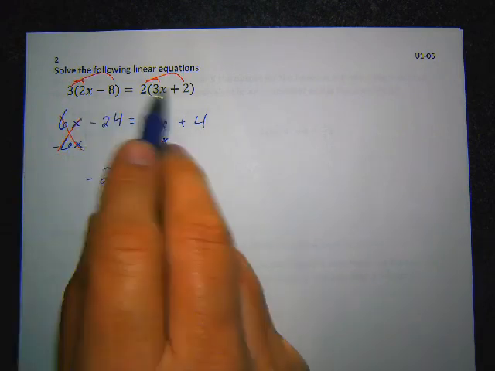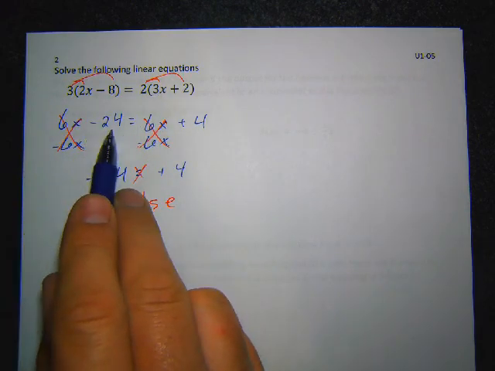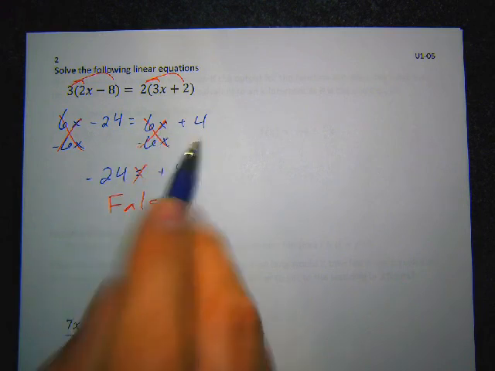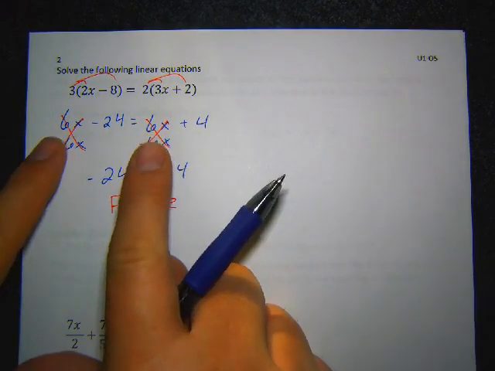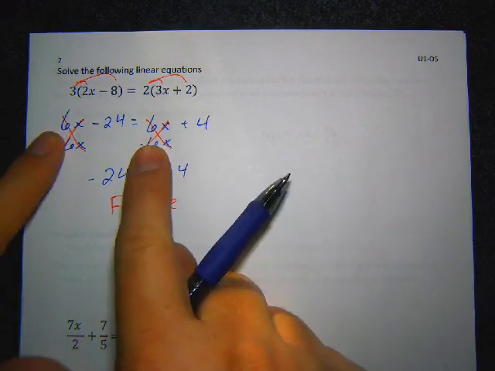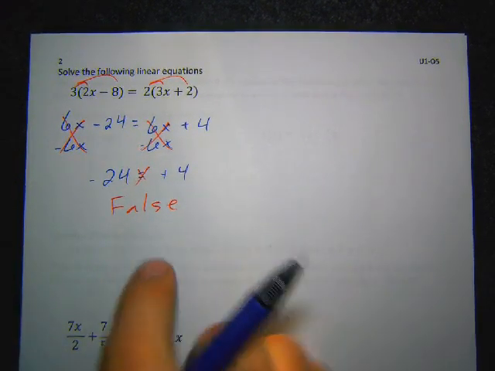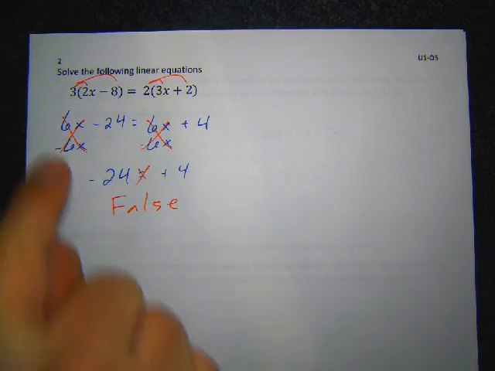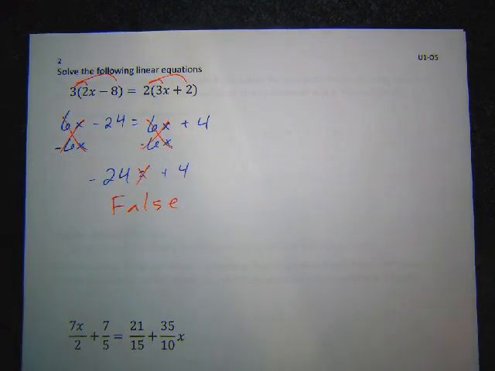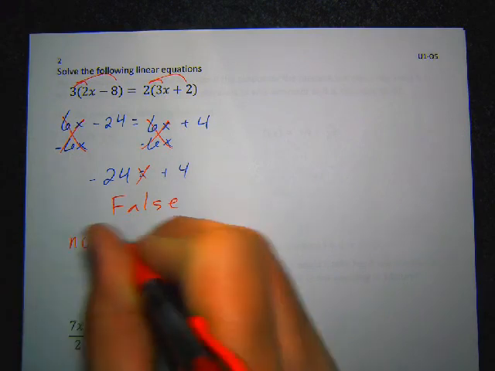If you notice, after we distributed, we had 6x minus 24 is equal to 6x plus 24. Well, you can't take 6x, whatever that is, because it should be a number, and subtract 24 and add 24 and get the same value. That's just not possible, and that's why this is false. No matter what you put in for x, you're not going to get the same answer. So this is false. There is no solutions.